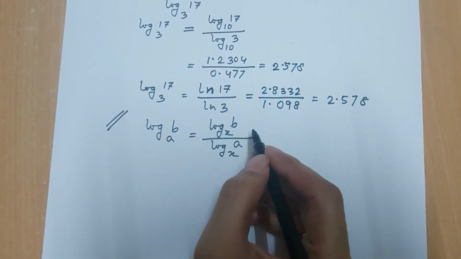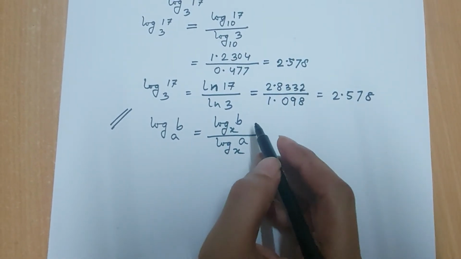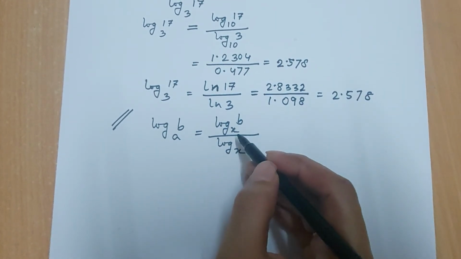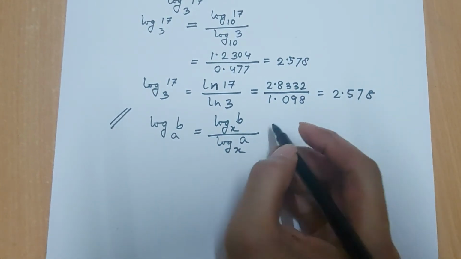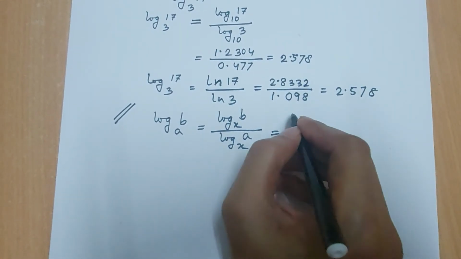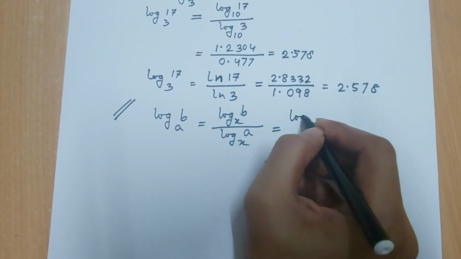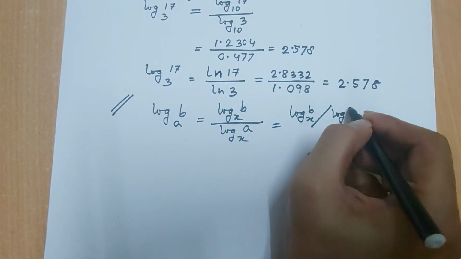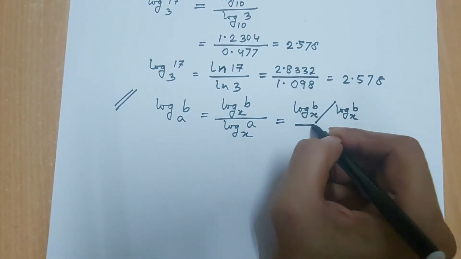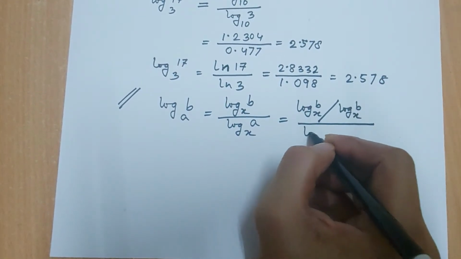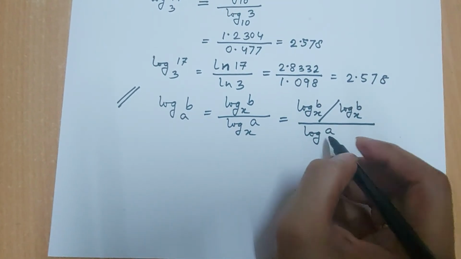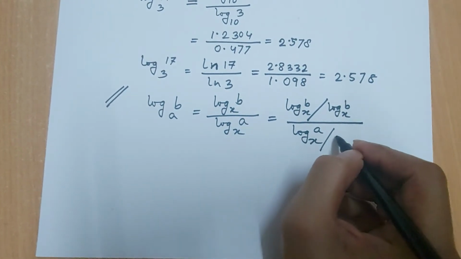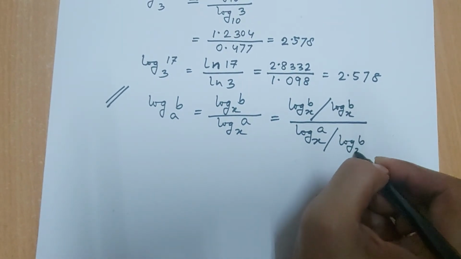If I divide the numerator and denominator by log b base x, the numerator becomes log b base x over log b base x, and the denominator becomes log a base x over log b base x.